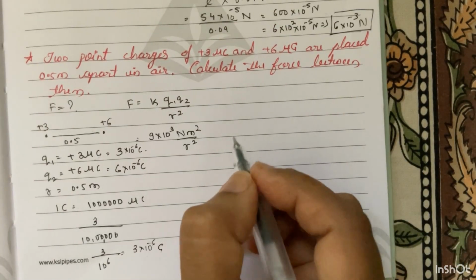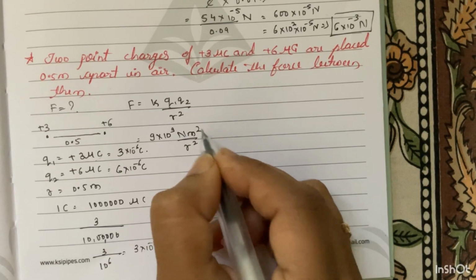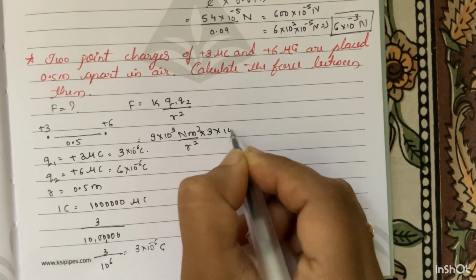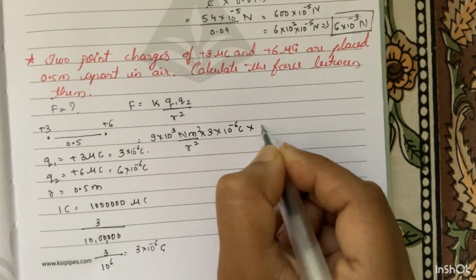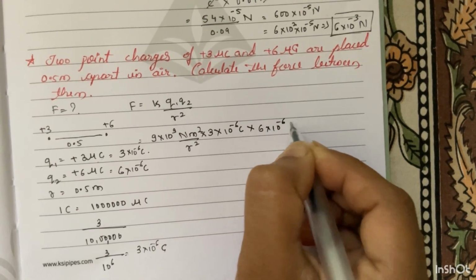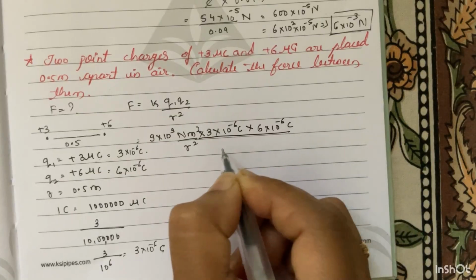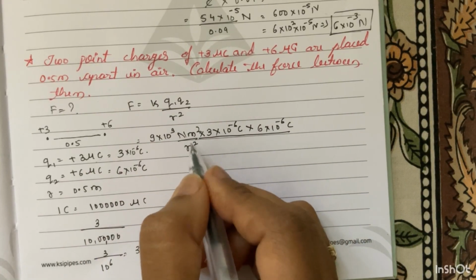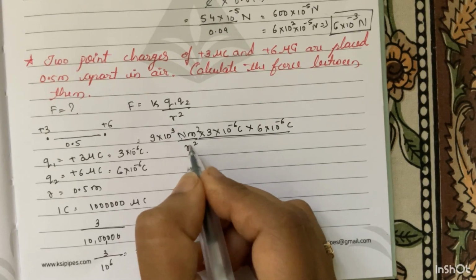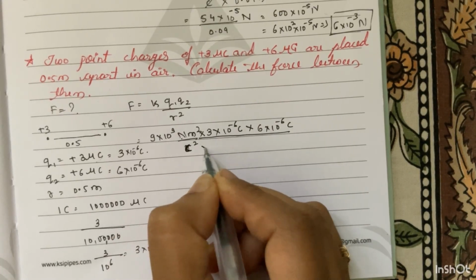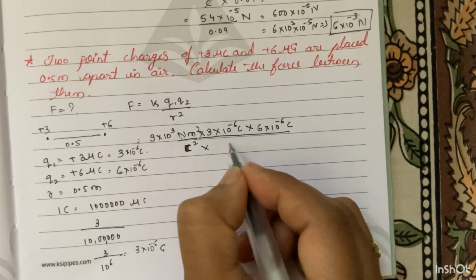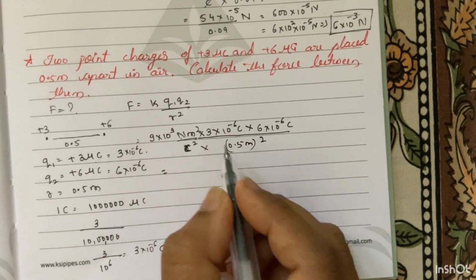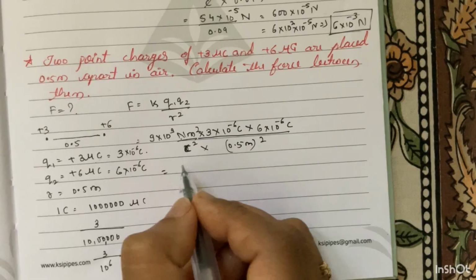Now let me substitute here. Multiply Q1 value, that is 3 into 10 raised to the power negative 6 coulombs, and Q2, which is 6 into 10 raised to the power negative 6 coulombs, divided by R square. I have written the unit wrong here: it should be Newton meter square divided by Coulomb square. And now the R square value is 0.5 meter bracket square. Now let me start simplifying.